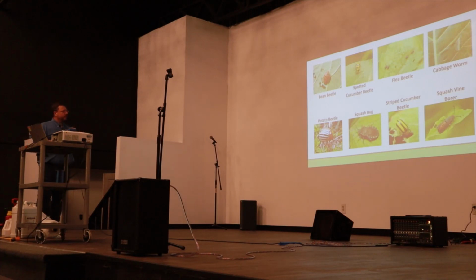So just about all of these, let's see, probably everything but the squash bug flies into the garden. So with this material, once they come into the garden, they're landing on this, and this is not what they want to lay eggs on. And so they're going to move on.